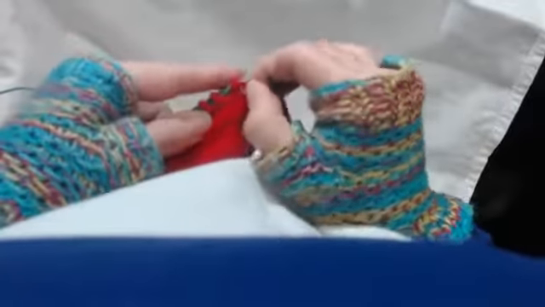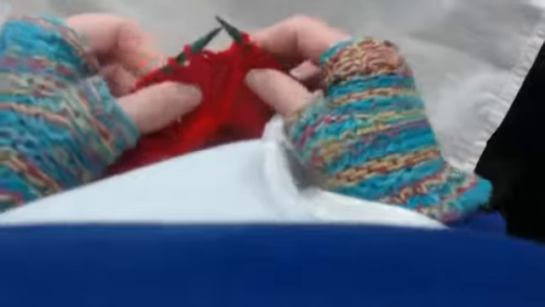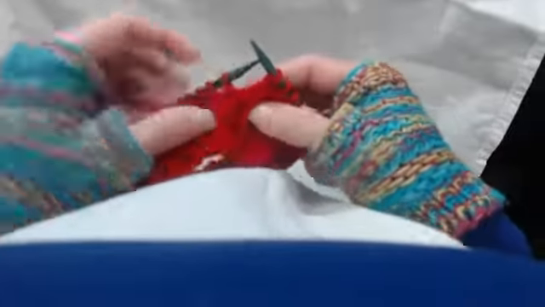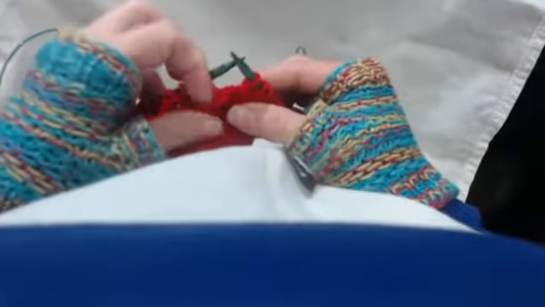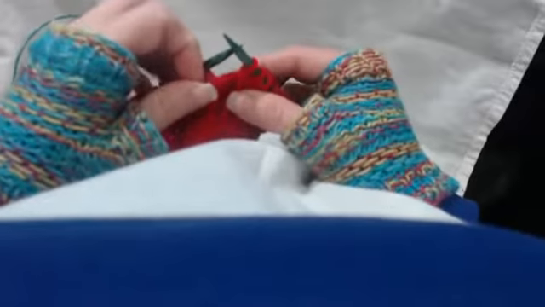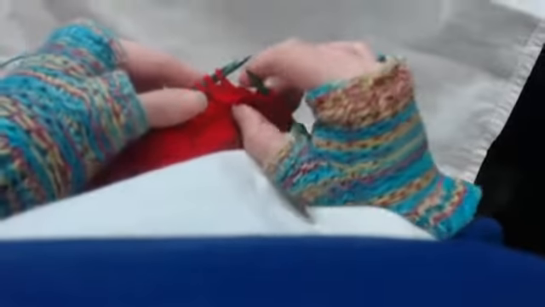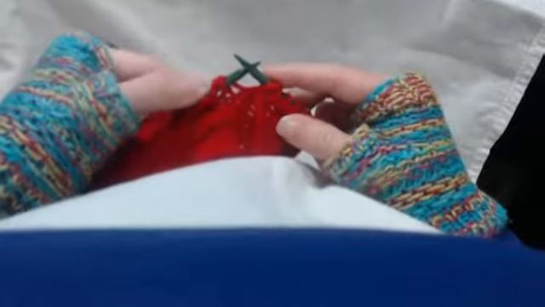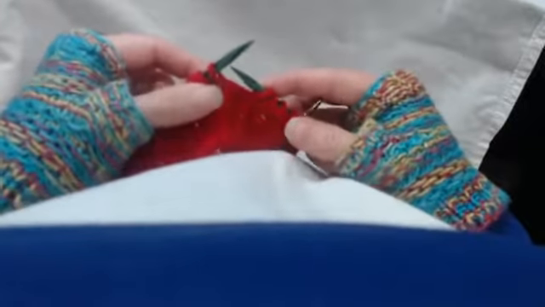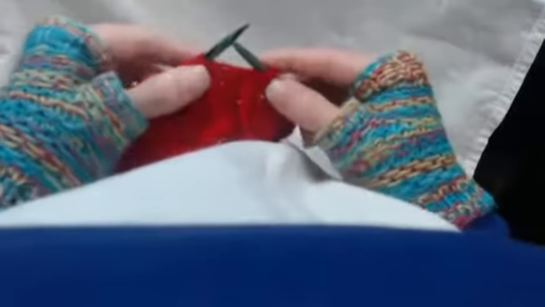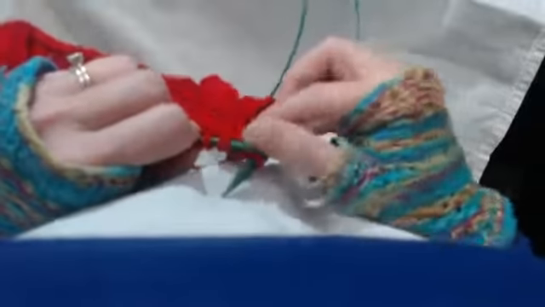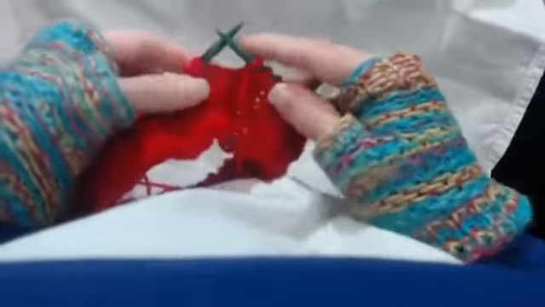And again, this is just going to pull right out, and the loose yarn bar is hanging out right here in the front. You'll need to move this to the back because we're turning this into a knit stitch, and knit stitches are worked from the back.